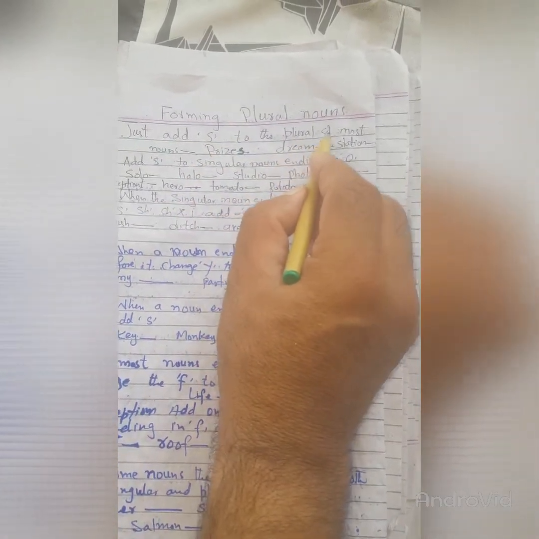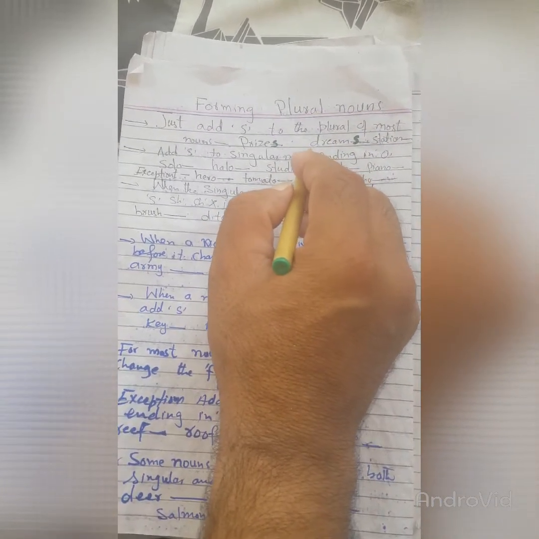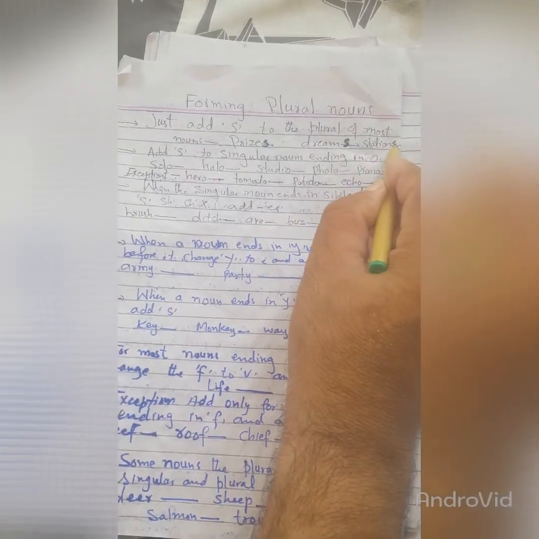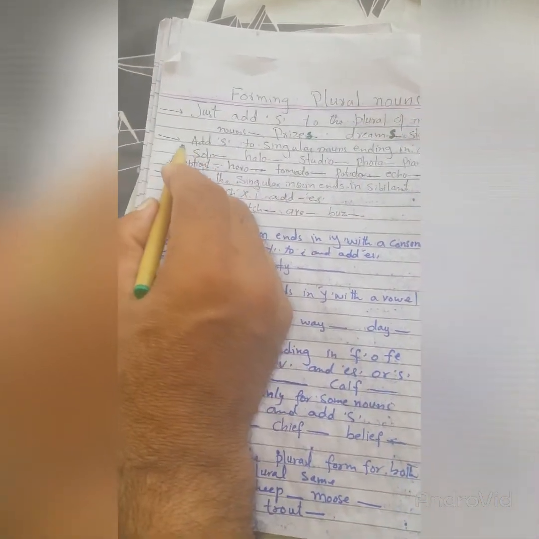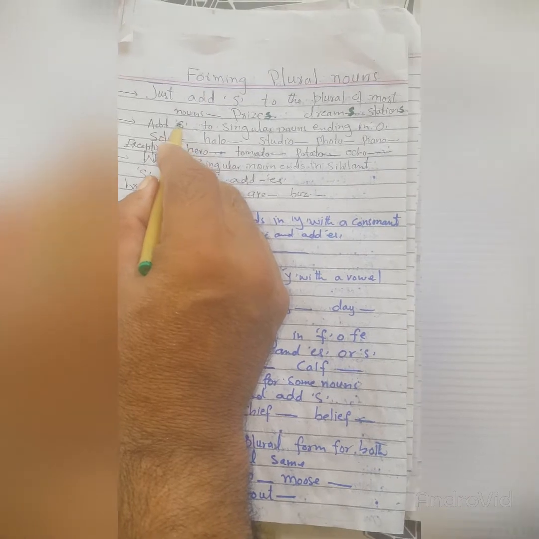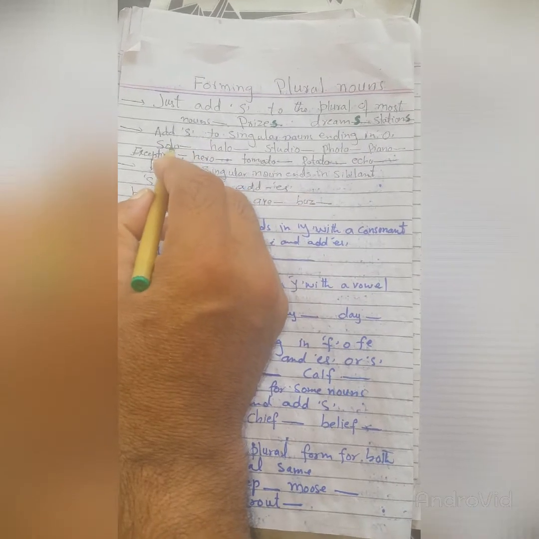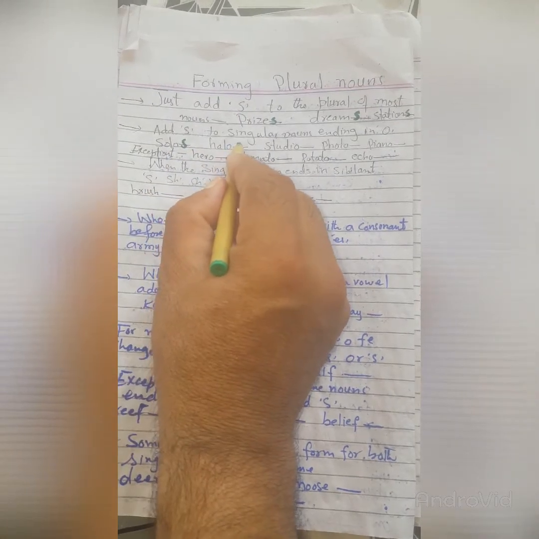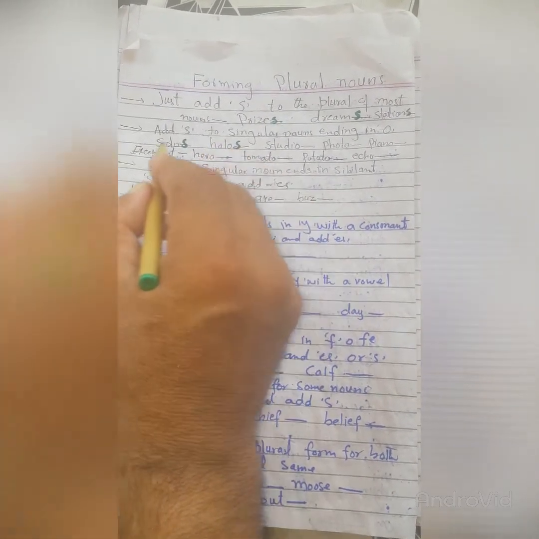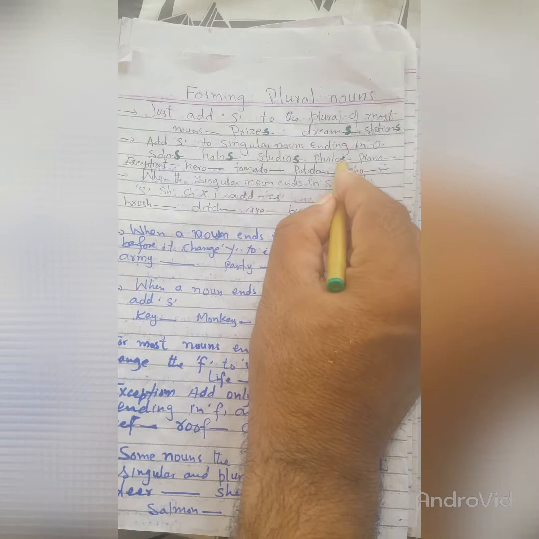Similarly, we have the word dream, so only add s and the new word is dreams. Similarly, station, so we put only the suffix s. Okay, another rule: add an s to singular nouns ending in o. Suppose you have solo, so put only s. Then another word, hello, so put only s. In other words, you have studio, studios. In the same way, photos and pianos.